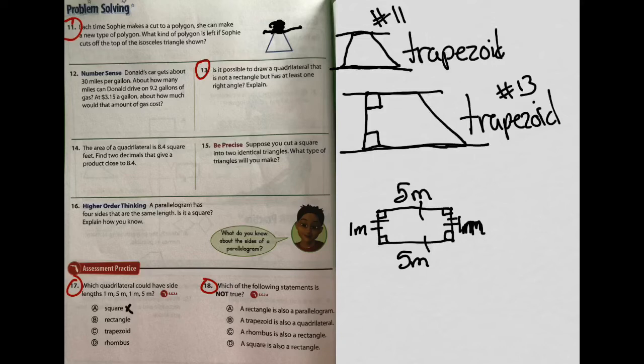So square, no, because all sides need to be the same in a square. This would be rectangle. Trapezoid, no, because I would have lines intersecting. These, I have opposite sides are parallel. So no trapezoid. Rhombus, the opposite sides are different lengths, so it can't be a rhombus. All the sides have to be the same length. So my final answer for 17 is rectangle. This is number 17 drawing.